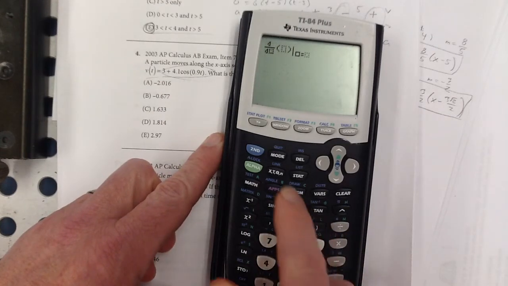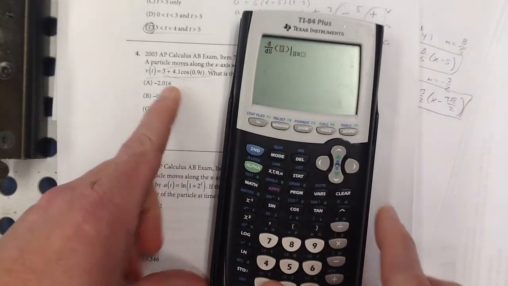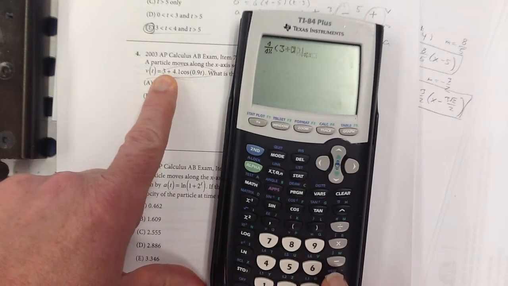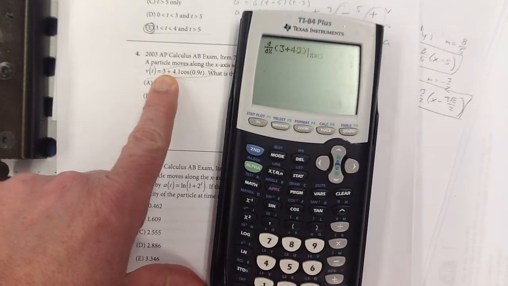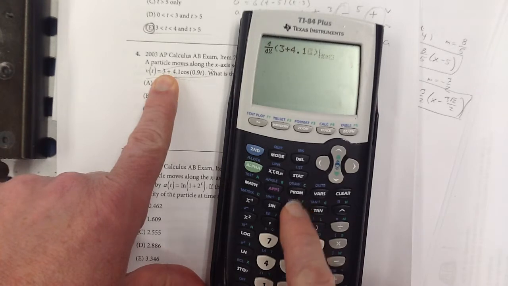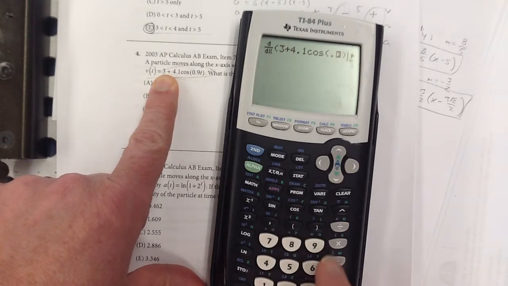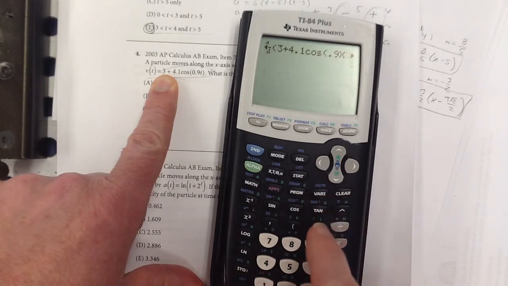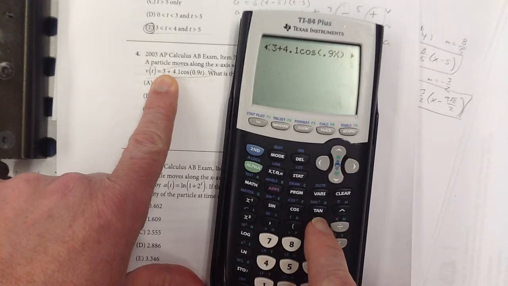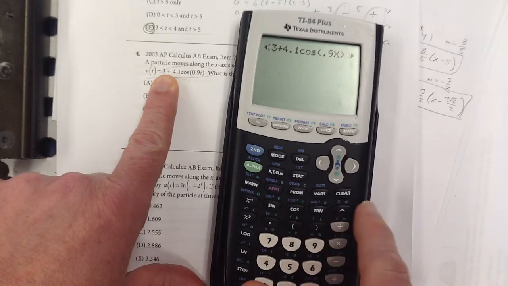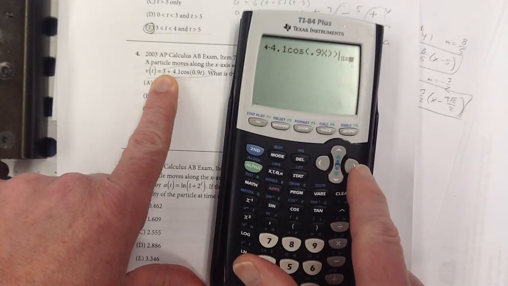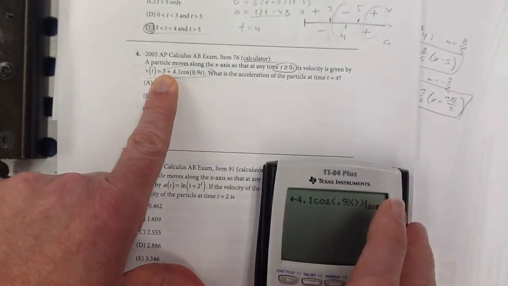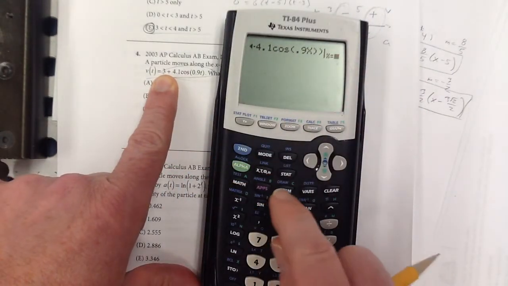I'm just going to find the derivative of 3 plus 4.1 cosine 0.9t at time 4.